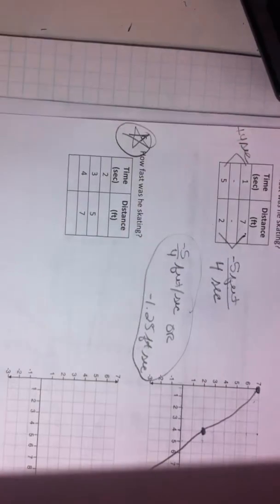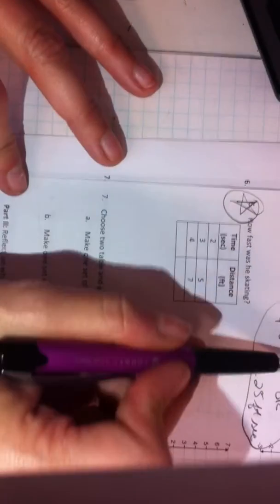All right, try to do this last one on your own. You know I'm going to be looking to see if you did that one, so try it on your own. Choose 2 table and graph pairs in question 1 through 6, and then write stories about them to match the representations. Make 1 set of representations a skateboard motion detector, make 1 an elevator. So let's choose number 1 and number 2.